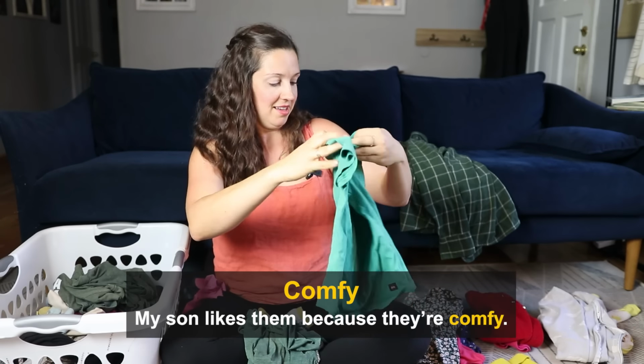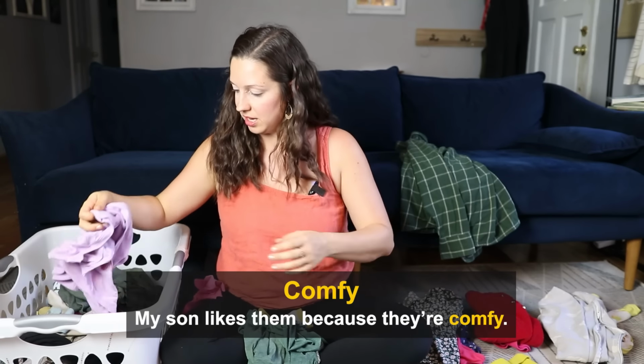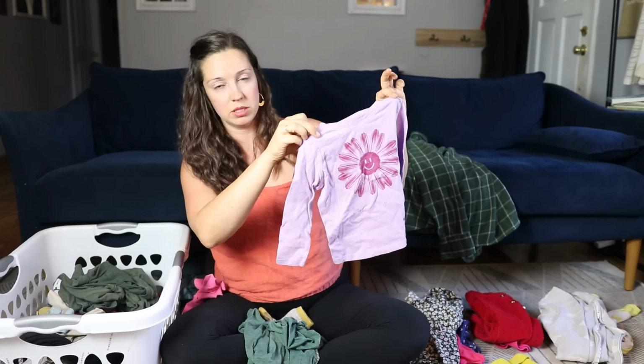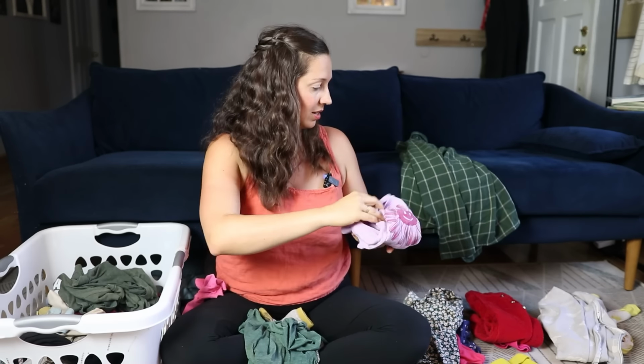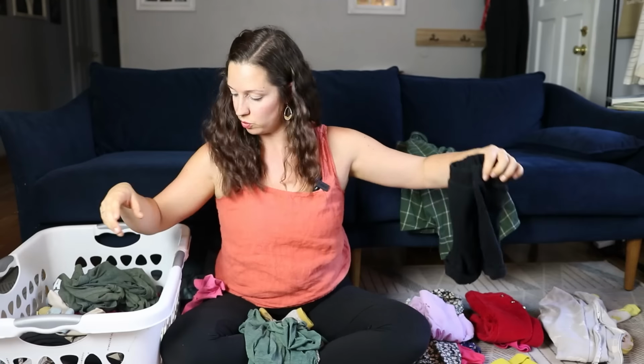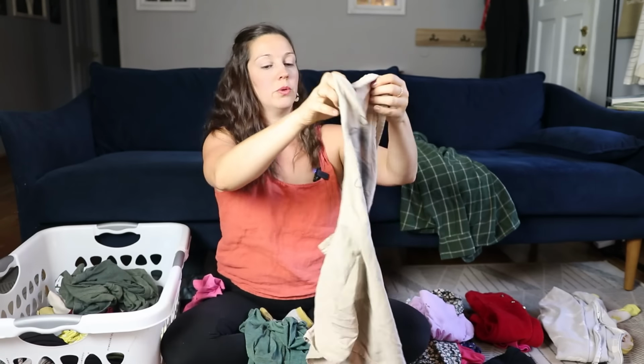It's comfy. We got t-shirts. Oh, another cute one. This is a long sleeve shirt. Michelle got this for my daughter. So it is new. It has not been worn yet. Some more sweat shorts.